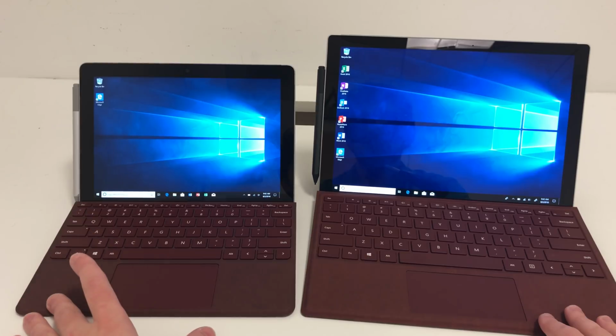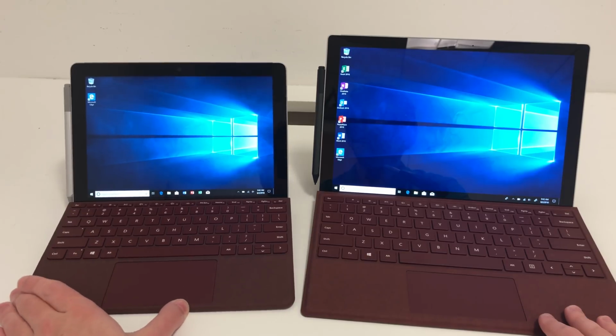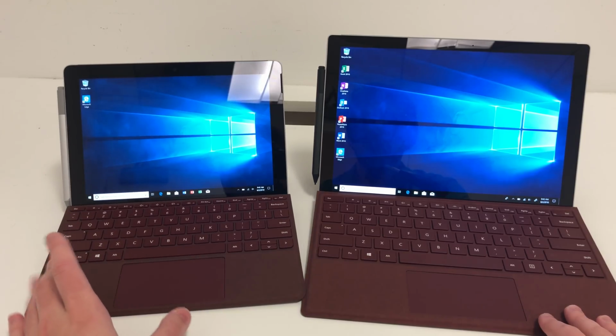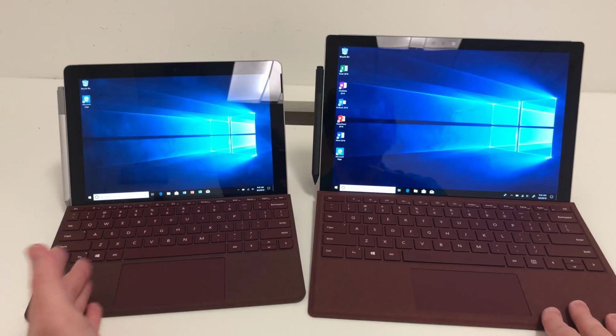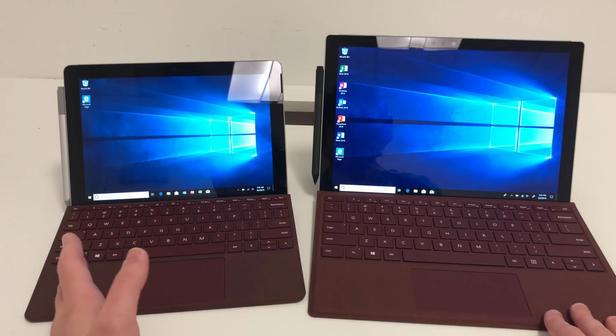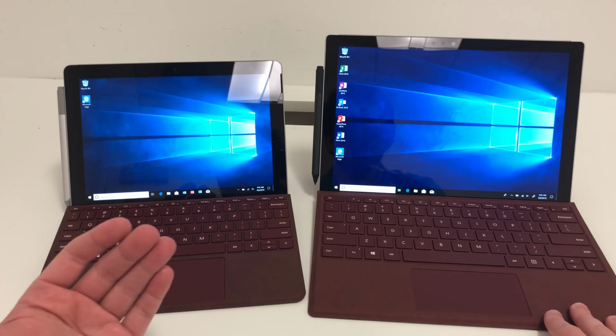The Surface Go is more of a tablet in the fact that this uses a Pentium Gold. It is slightly slower than the Core M, but it can definitely get the job done. If you need to quickly open something in Photoshop, type a document, browse the web, it's made to be something that you can quickly use, get something done, and then continue with your day, hence the Go name.